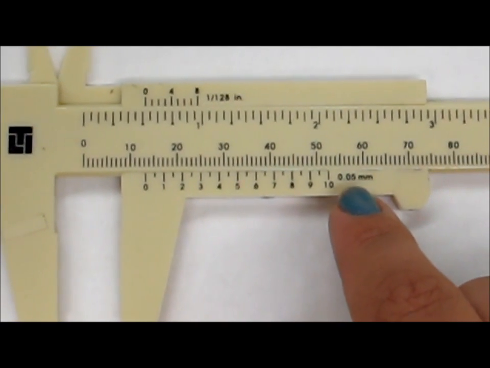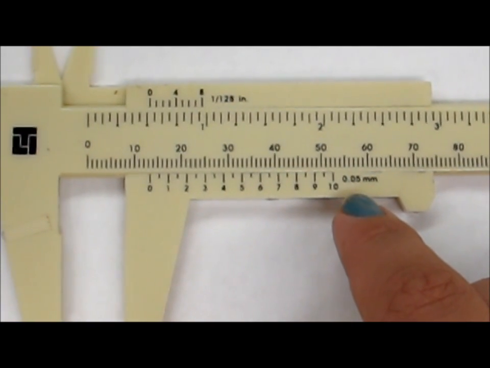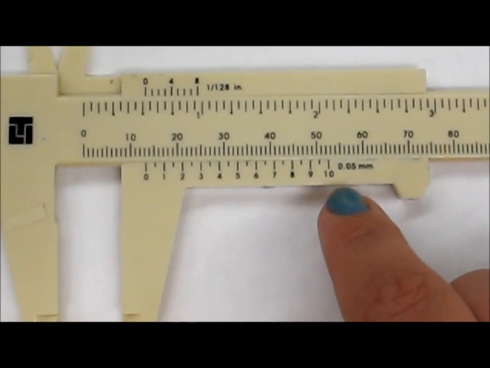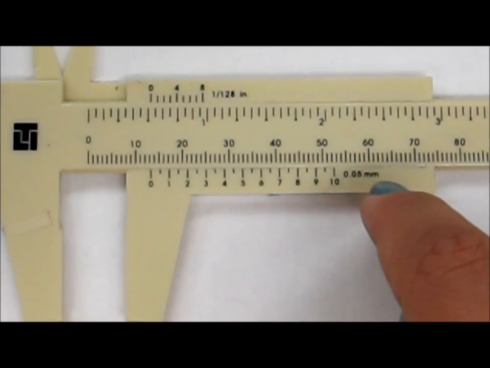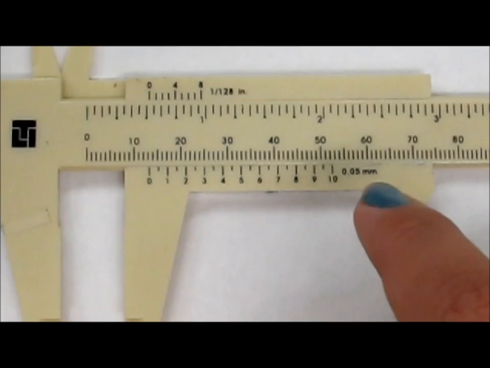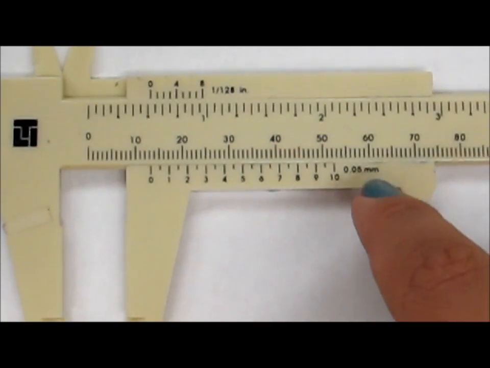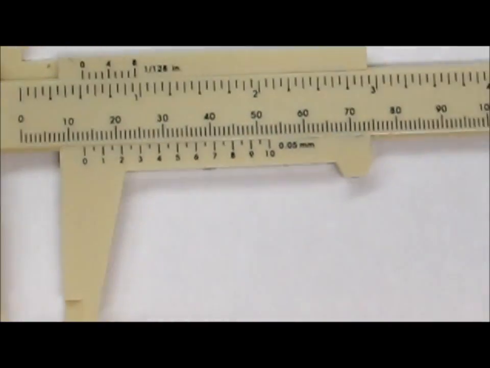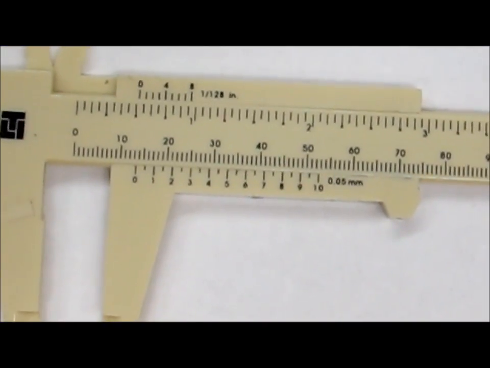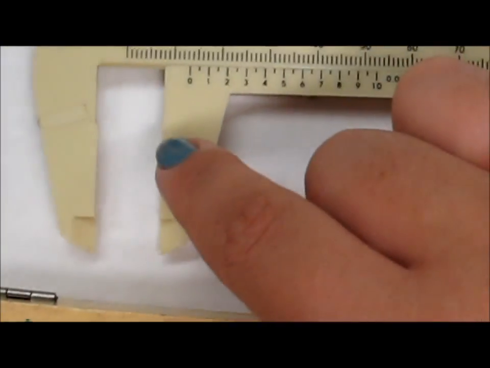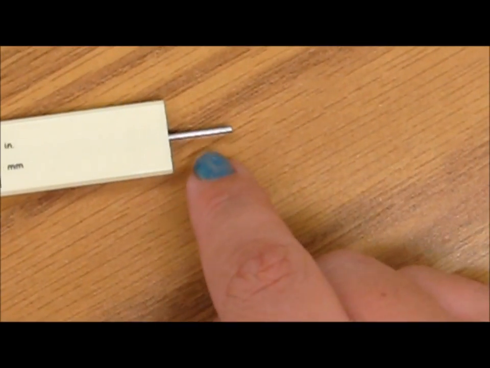Make sure that whenever you're using the different type of calipers, you know which caliper you're using and you use the right system, metric. These calipers do the exact same thing the other ones do. You can measure things here, you can measure in between things here, and then you can measure the depth of something with these.